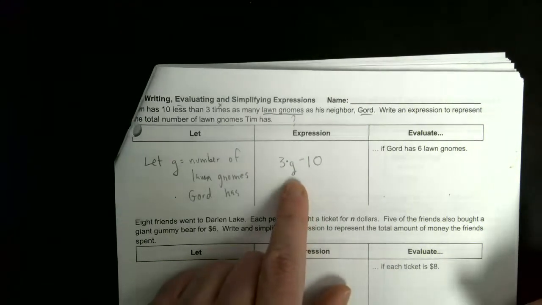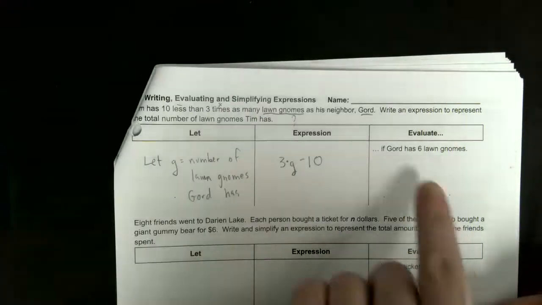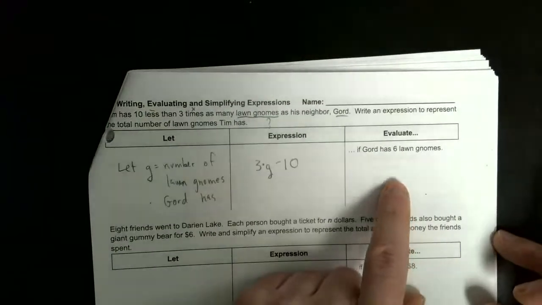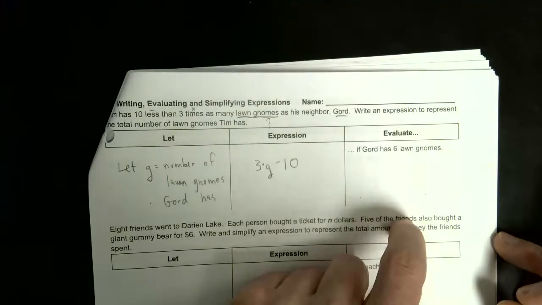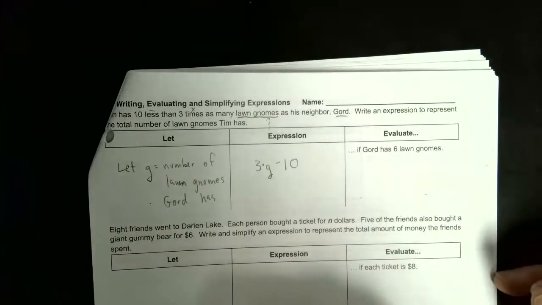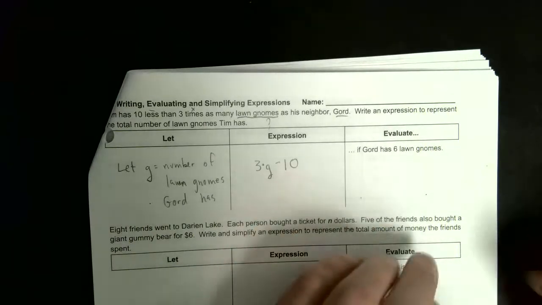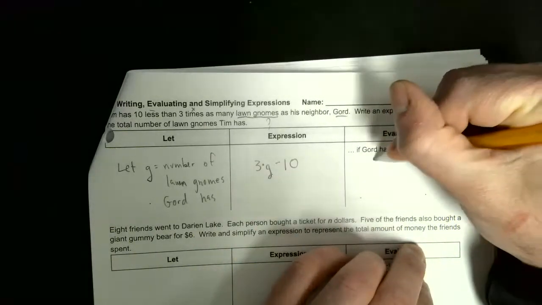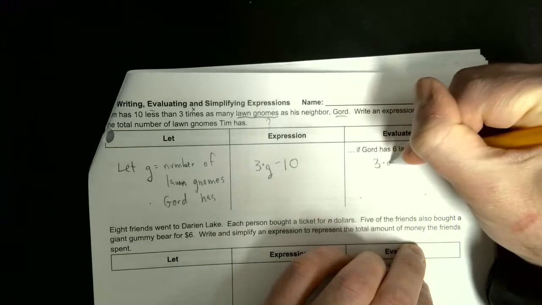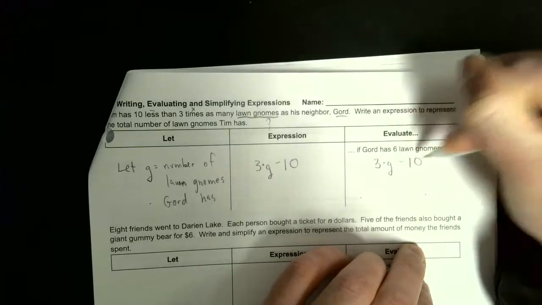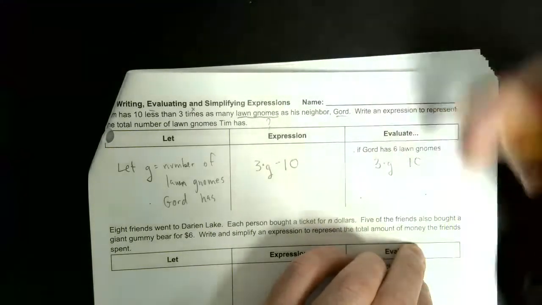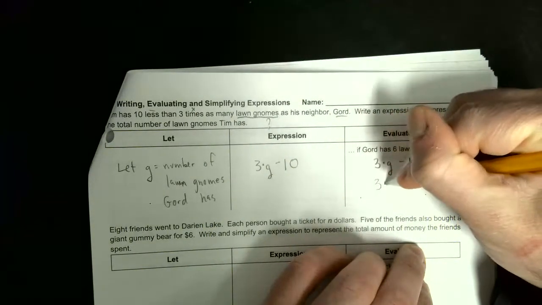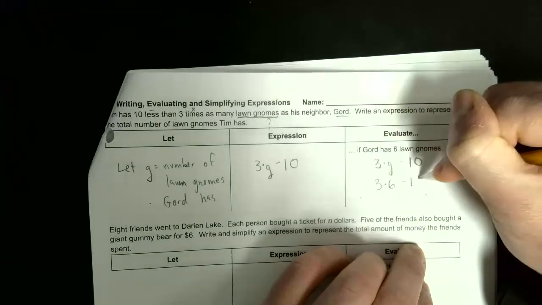Now, if we never knew how many lawn gnomes Gord has, we would not be able to find out the total number that Tim has, because that's a variable. We don't know the number. However, if you look at this last column that we'll look at the end, it says evaluate if Gord has 6 lawn gnomes. So we're going to use our expression to see how many Tim would have if Gord has 6. We're going to write this expression, 3 times G minus 10. G is 6 because that's how many lawn gnomes Gord has. So it'd be 3 times 6 minus 10.